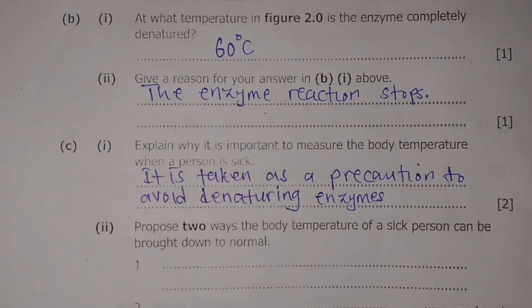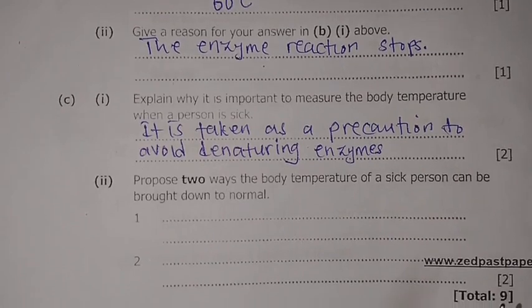So this will tell if the temperature is too high, you find that the enzymes will be denatured above that. Okay, we know that the normal body temperature of a person is 37 degrees Celsius, but if it's above that, the enzymes will be denatured. So hence a precaution has to be taken when a person is sick, the body temperature has to be measured. So we are done answering question C1. Let us now come to question C2 right here.